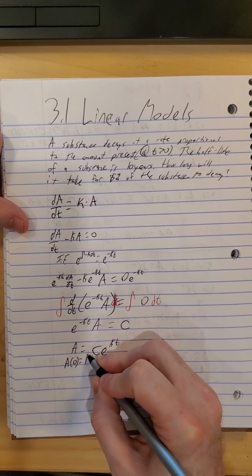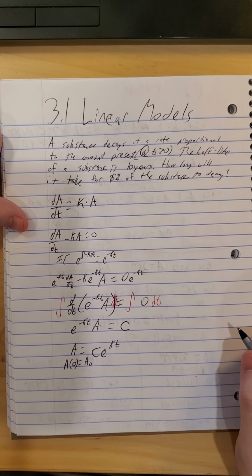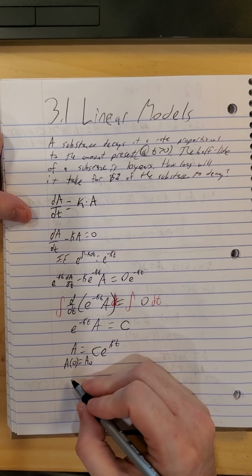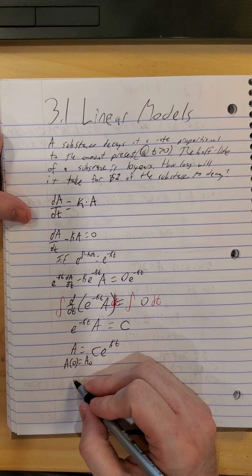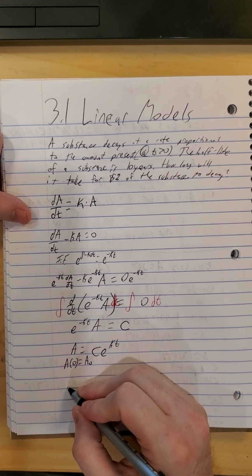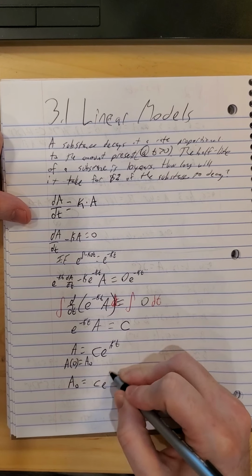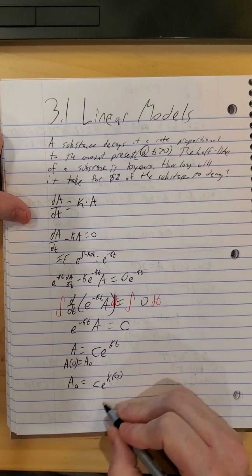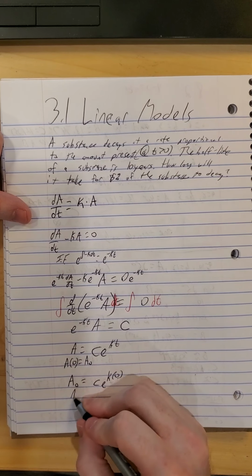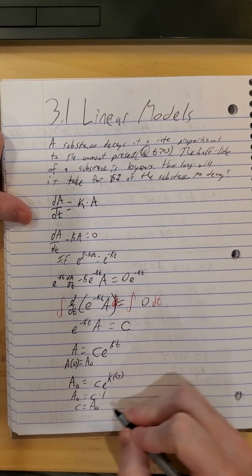And A of 0 is just A naught. On this one, they didn't give us an initial amount, so we'll just call that A naught. But that is enough to let us find C. So A naught is C e to the k times 0. k times 0 is 0, e to the 0 is 1, so A naught is C times 1, so C is A naught.